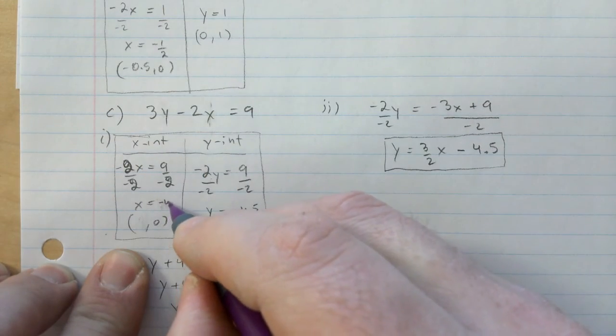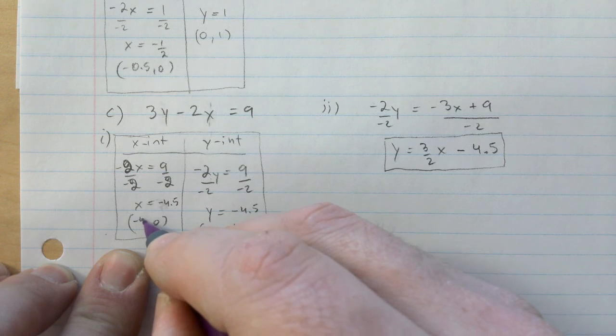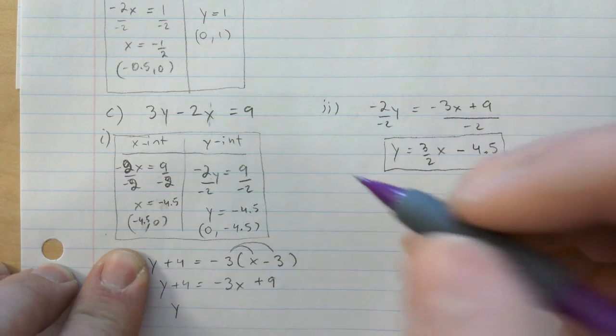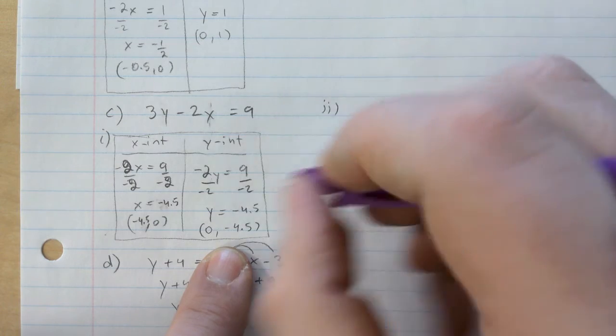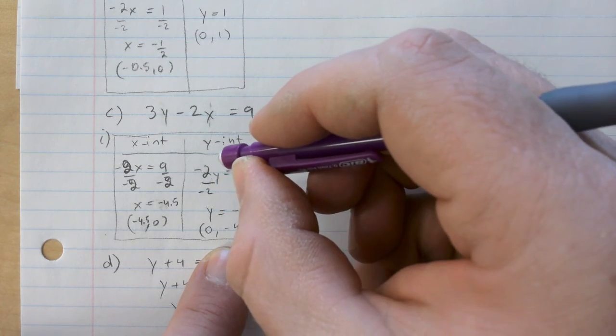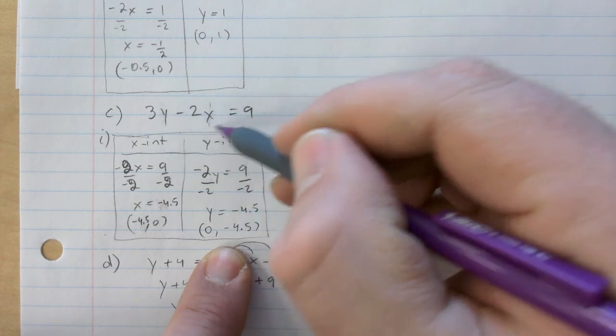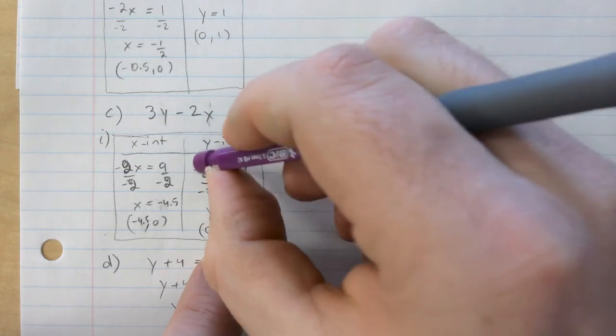I apologize if I made you erase. I know that it will happen from time to time. I wish I could say it never happens, okay? So this is 0 here, so it's 3y is equal to 9. I'm just going to go ahead and erase.